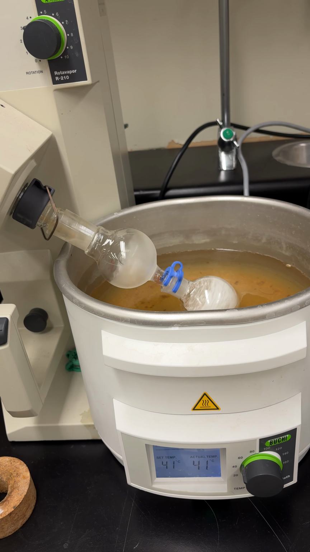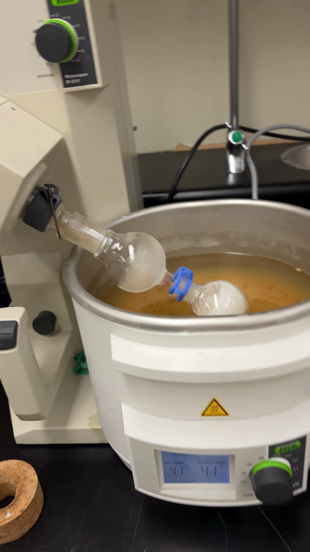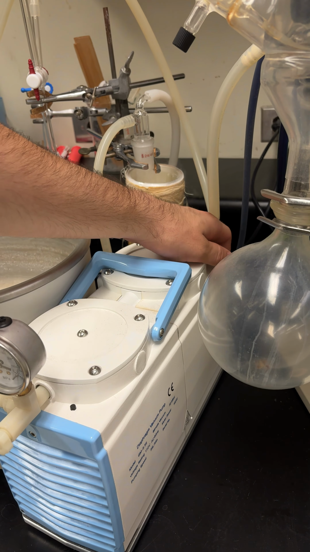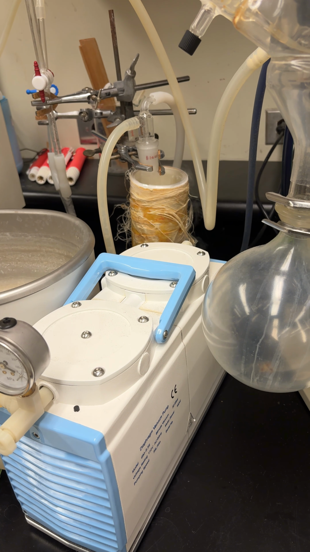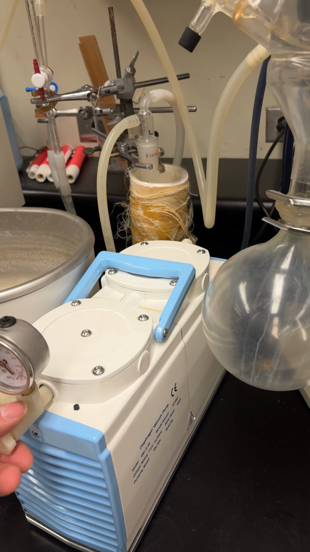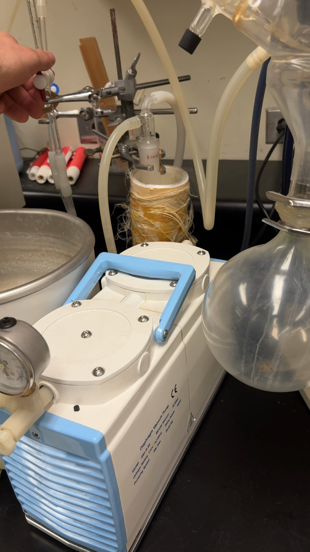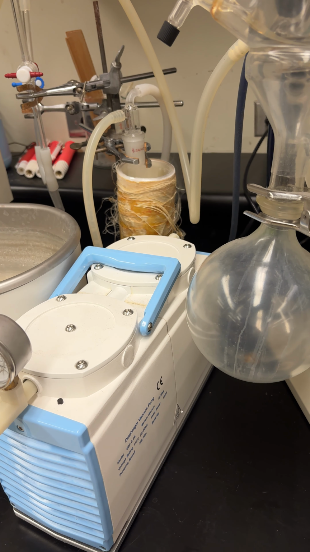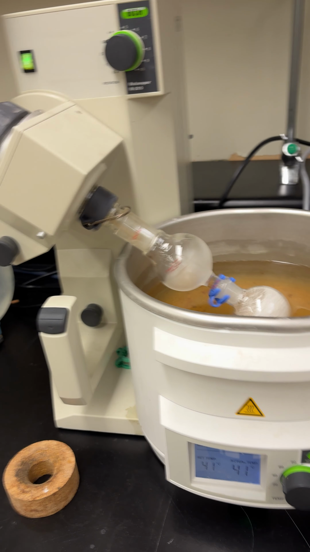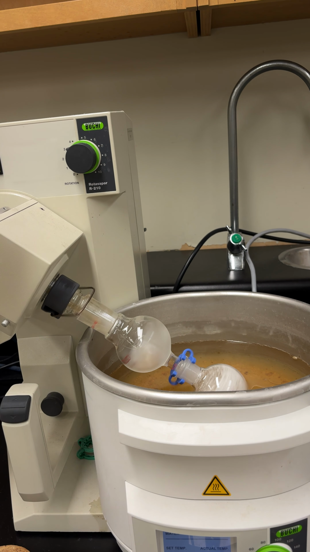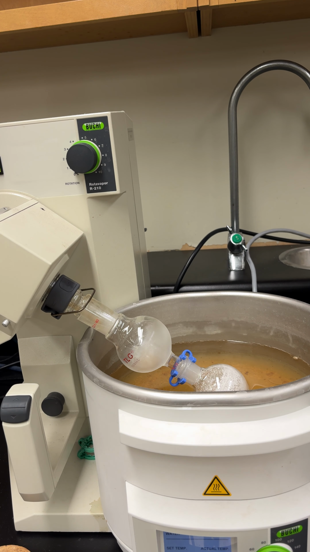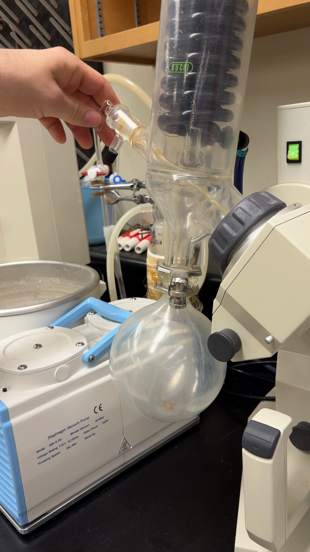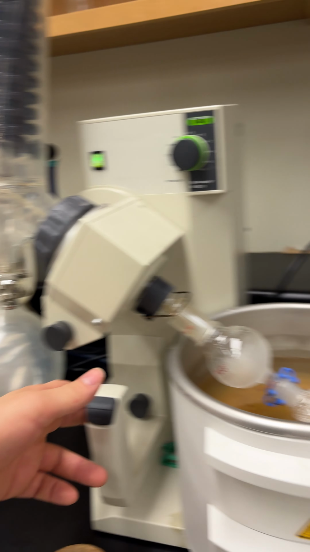Now that it's done, what you're going to do is you're going to come over here, you're going to shut the vacuum pump off, just switch on the back, and you're going to close this here. Then I'm going to turn that off. Here's the switch here. You're going to open it and release the vacuum.